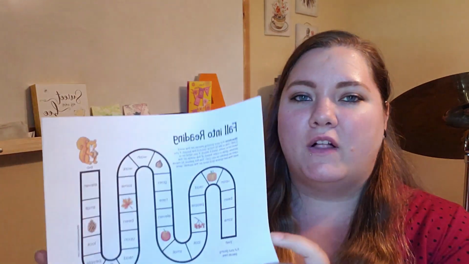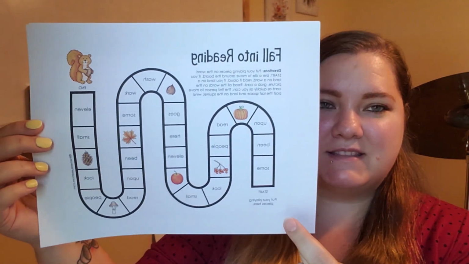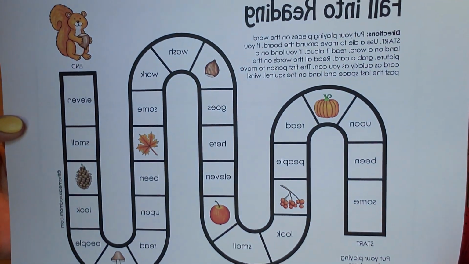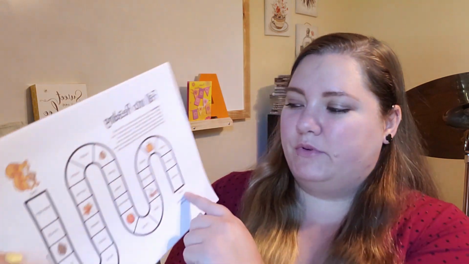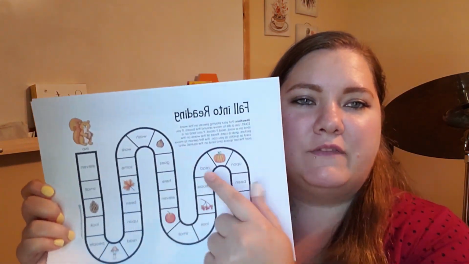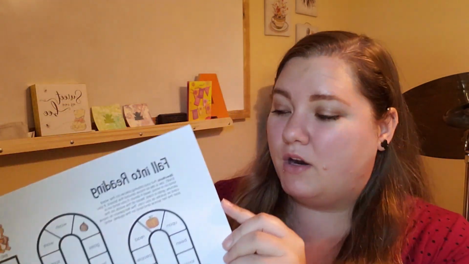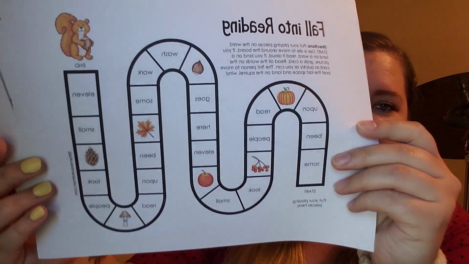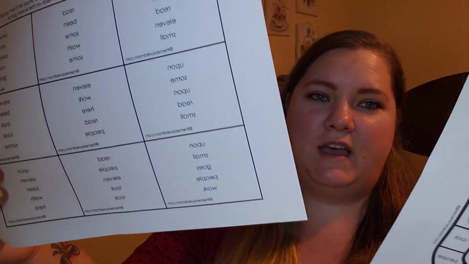Okay, so the first thing is this Fall Into Reading, and it's a board game, and it's editable. I actually filled all these in myself in the Adobe Reader program, and you go through and you read each word, and if you land on a picture, then you draw a card, which also is included. This was auto-filled in for me when I filled this in. For each word that I filled in, after, I think it says, 5 or 6 words go on each board, or simply let them autofill after you've typed words in the editable fields on the board game.